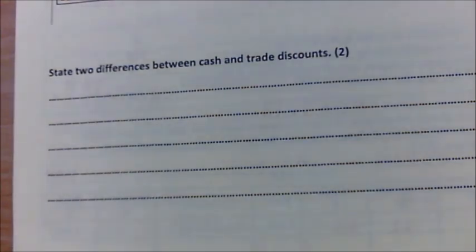State two differences between cash and trade discounts. You did do a director's study on this, and you do have in your workbook information about the differences between cash and trade discounts. It's pages 88 to 89, so use those to help make revision.